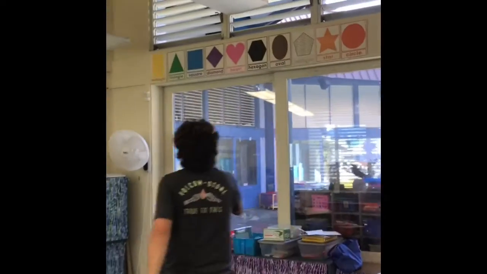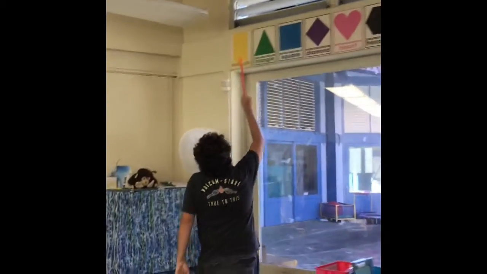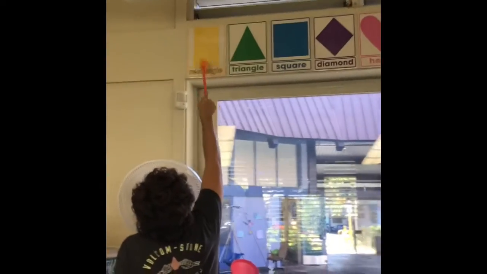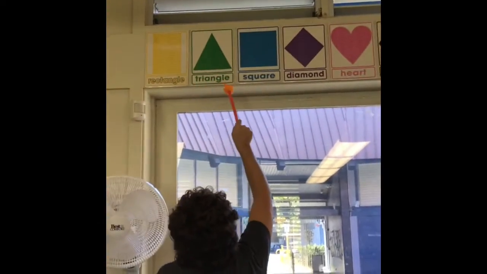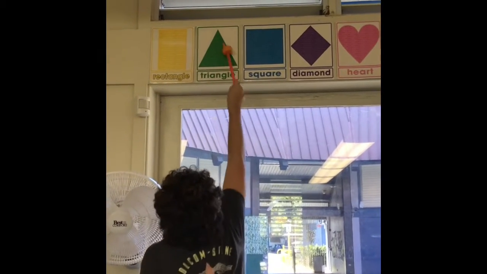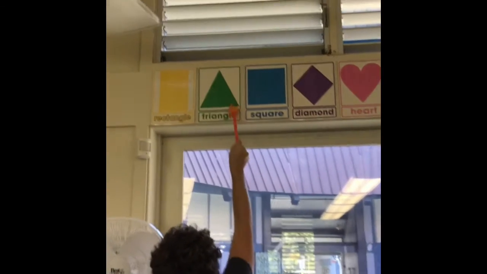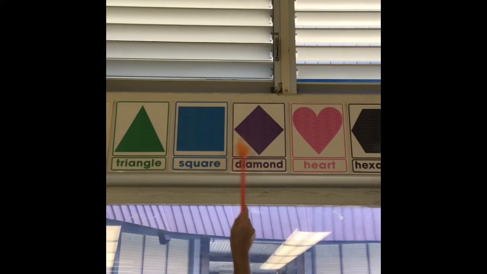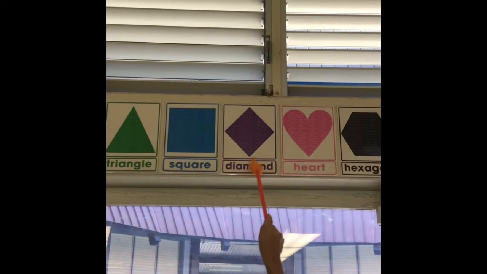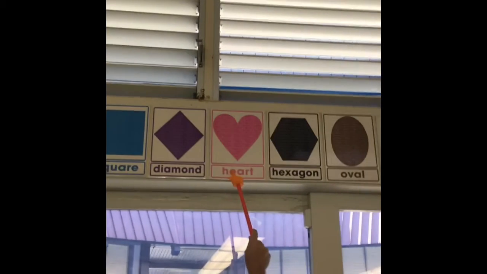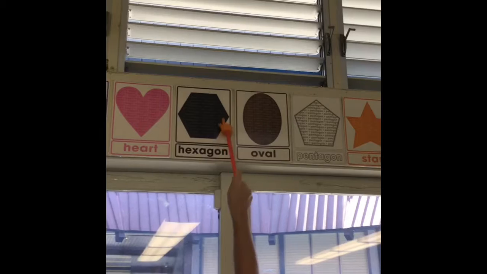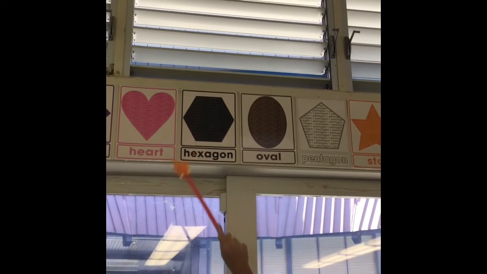So the ones that we talked about last time: rectangle, 4 sides, 4 angles. We've got triangle here, 3 sides, 3 angles. Square, diamond, heart, hexagon. Hexagon has 6 sides to it.